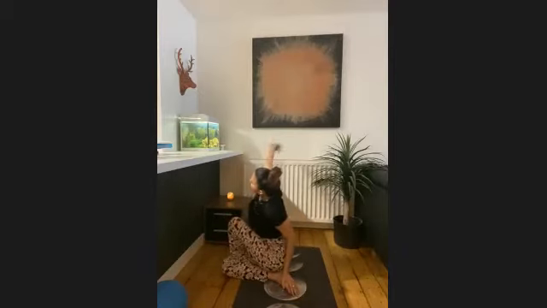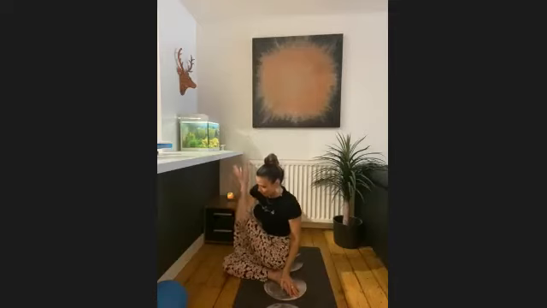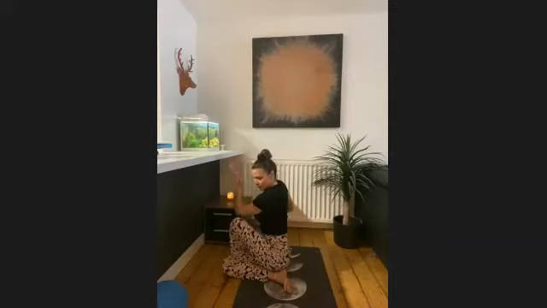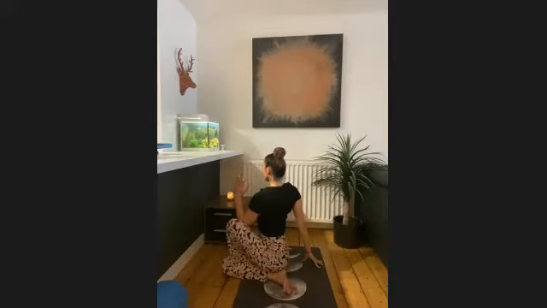Taking the right arm up across your body, the outside edge of your left thigh. Left hand's on the floor behind you. Breathe in to lengthen. And breathe out to twist. Breathe in to lengthen. Breathe out to twist. Reverse the twist. Take the left arm to the inside of the left thigh. Right hand's on the floor behind you. Breathe in to lengthen. Breathe out to twist. Breathe in to lengthen. Breathe out to twist.